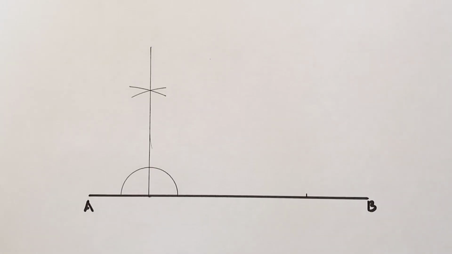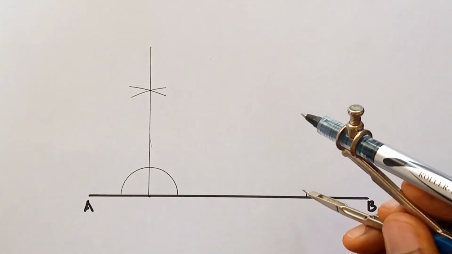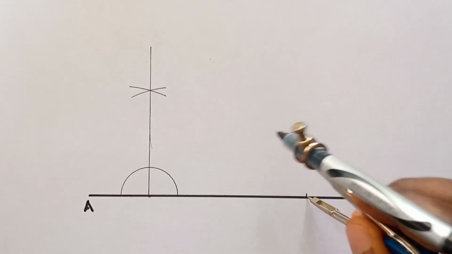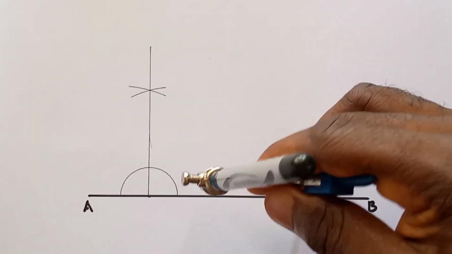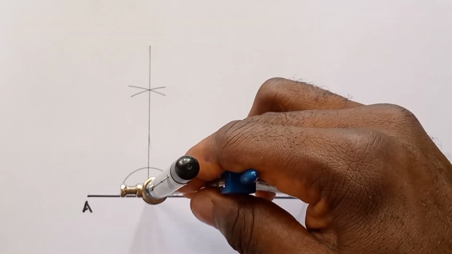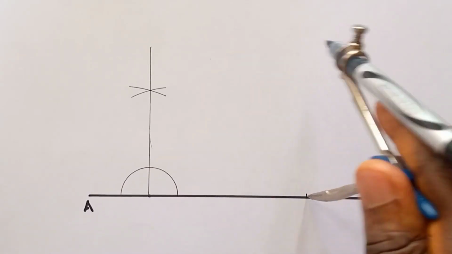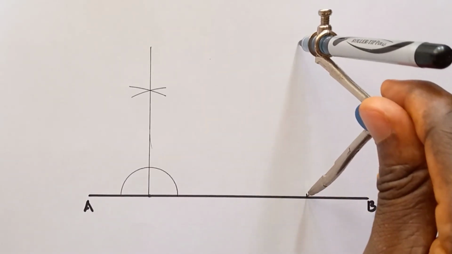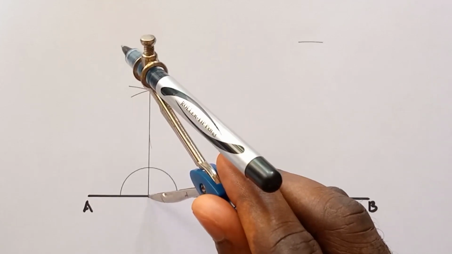So the next step is for you to open from this point to the origin. You cut an arc.